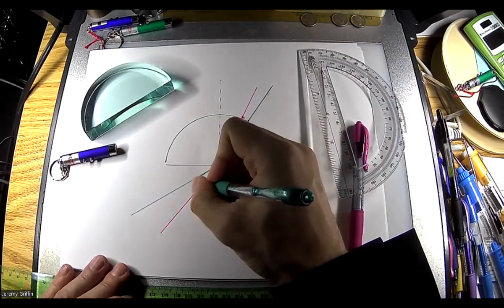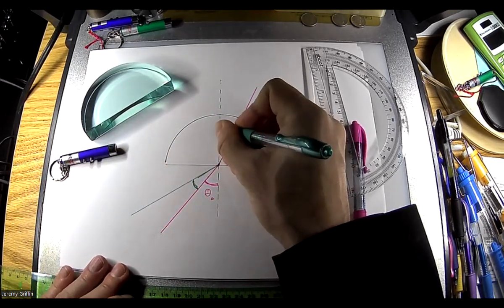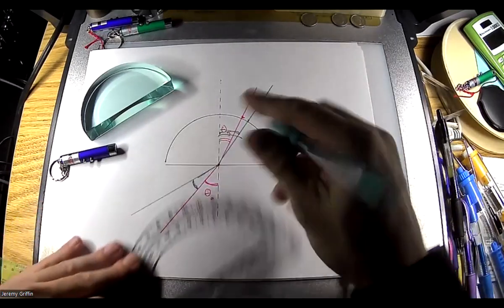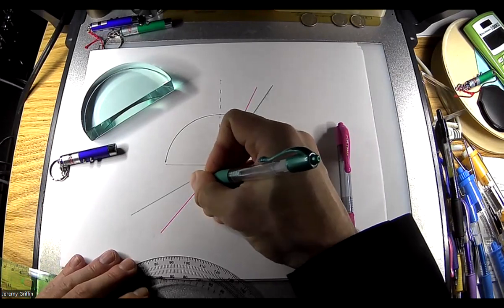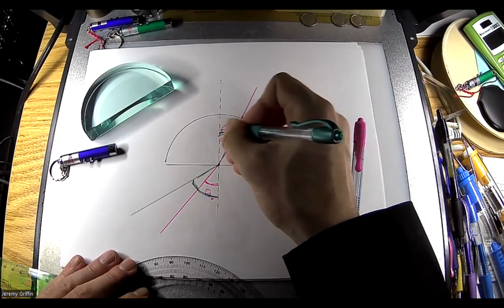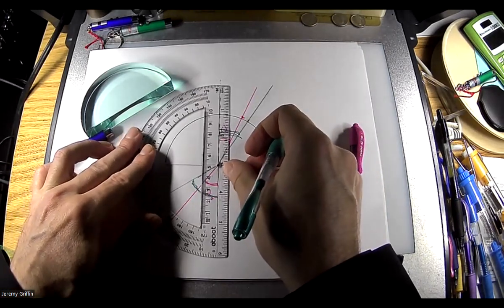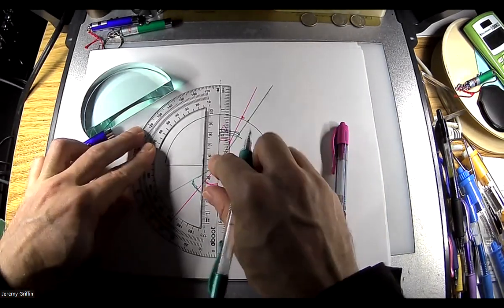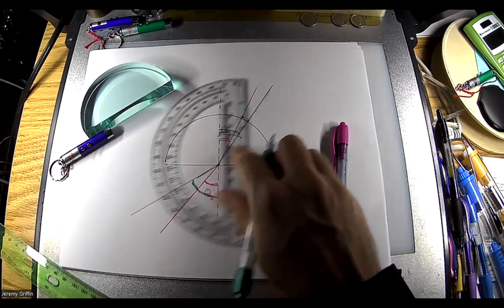Okay, so now what is this angle compared to this angle? Relative to that normal line. That angle compared to this angle. Okay, so normal line, zero out. It's going to sweep through 58 degrees.